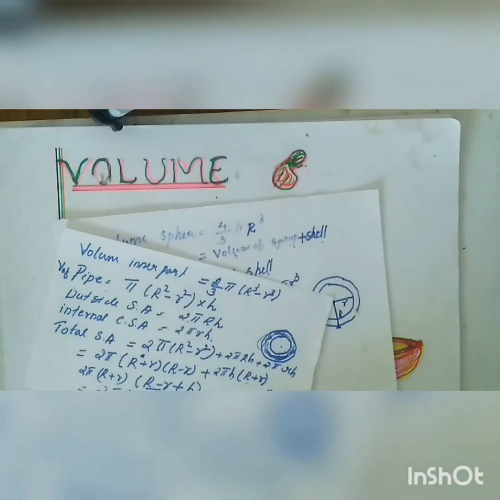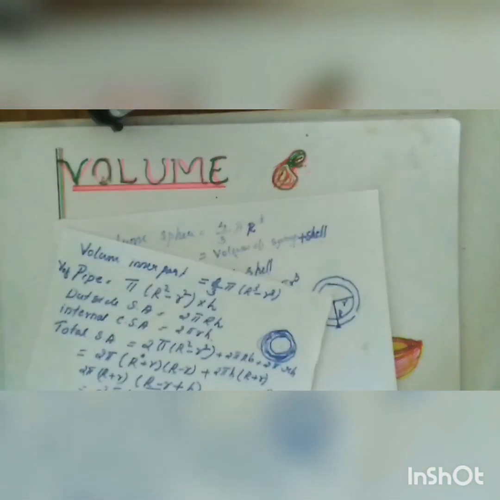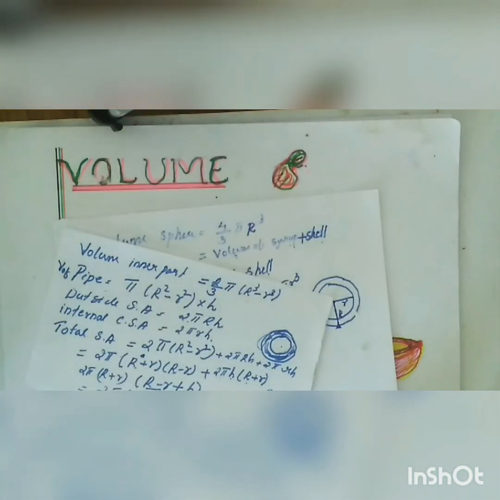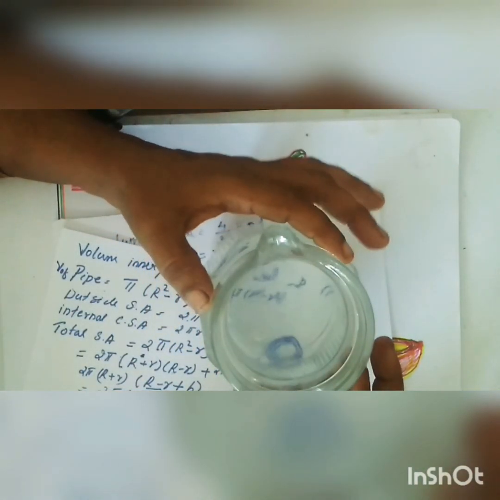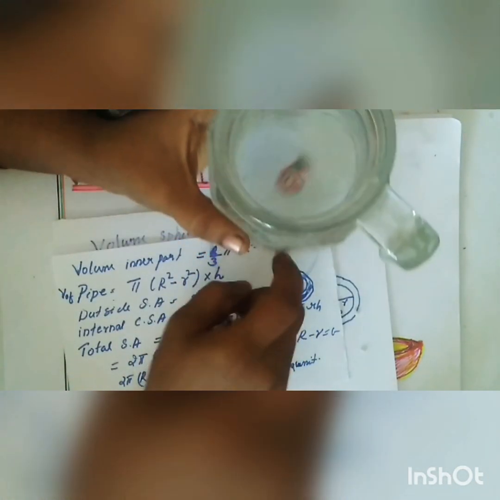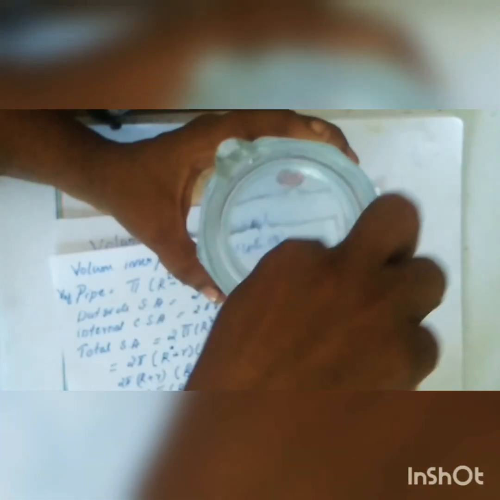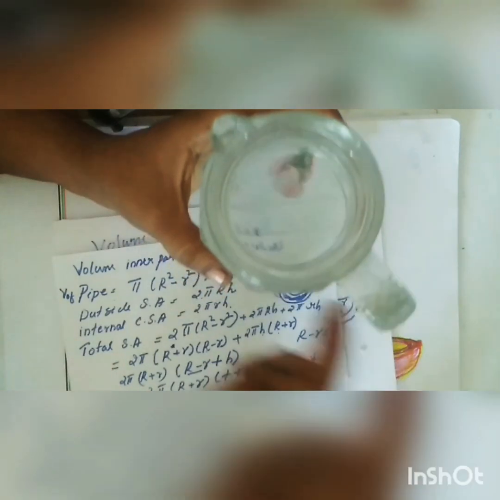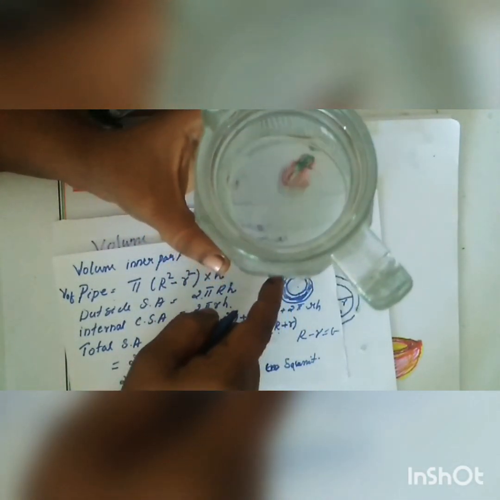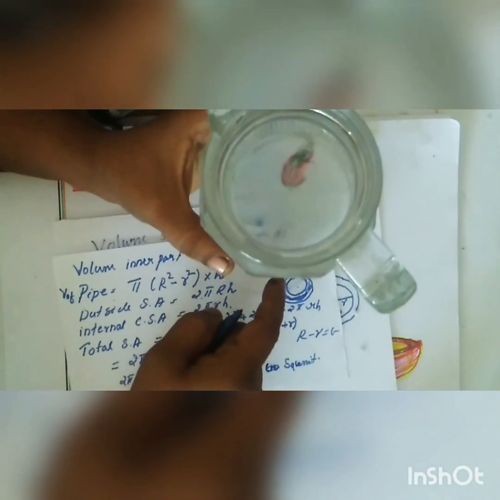For getting the volume of this water, it is almost like a cylinder. Therefore, the radius of this circle into height, that is the water level, by using the formula pi r square h.